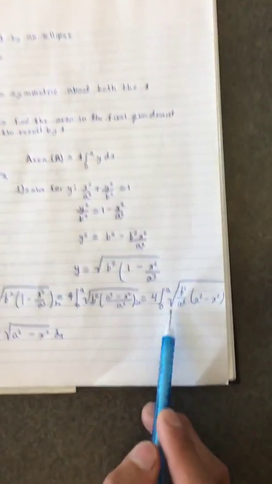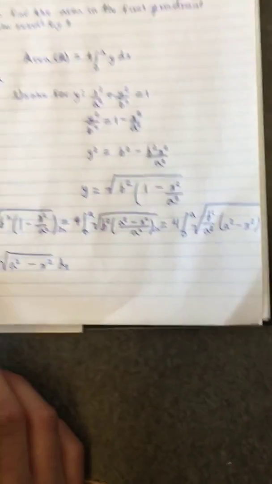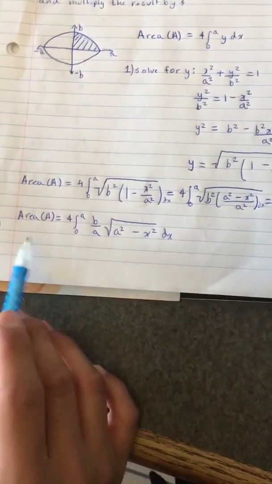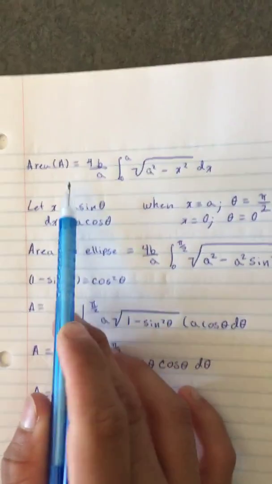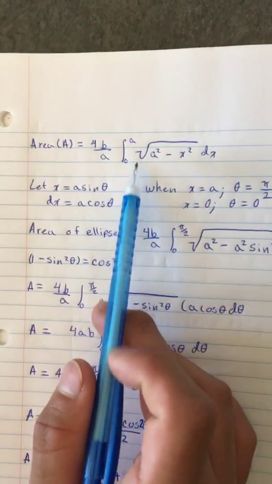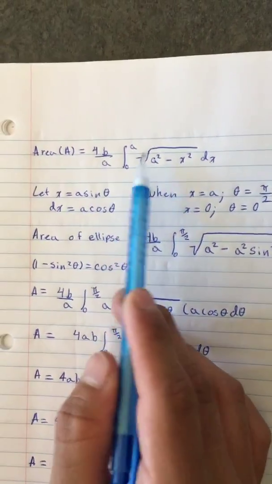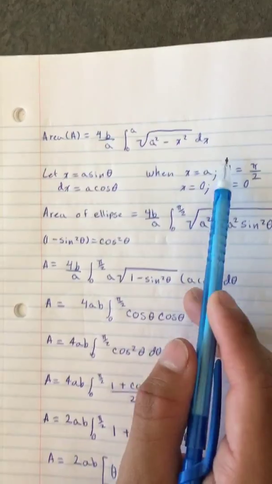We factor out the b squared and the a squared, and the square root of b squared over a squared is always going to be b over a. So we finally get this, and then this. The area of the ellipse is always equal to 4 times b over a times the integral from 0 to a of the square root of a squared minus x squared dx.